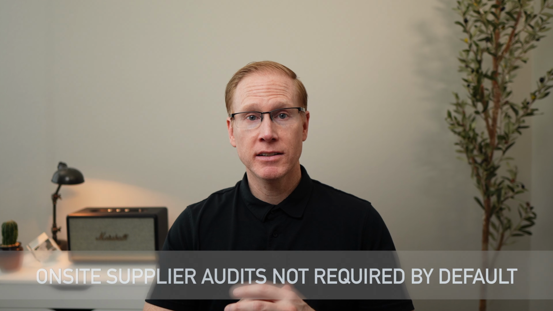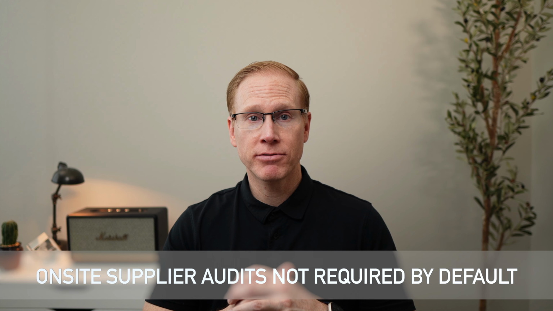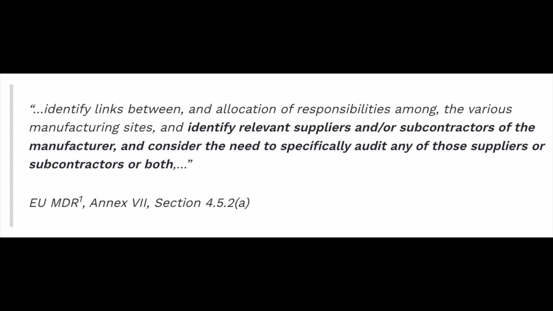If your organization is planning to market medical devices within the EU, you may be wondering if EU MDR requires notified bodies to conduct on-site audits. The quick answer is, the MDR does not require on-site supplier audits by default. However, it does require notified bodies to consider the need for on-site supplier audits using a risk-based approach.